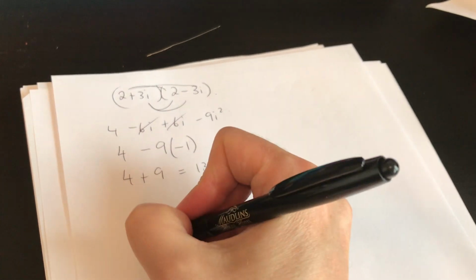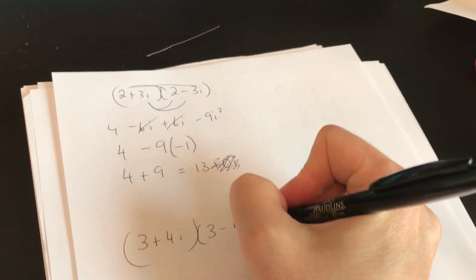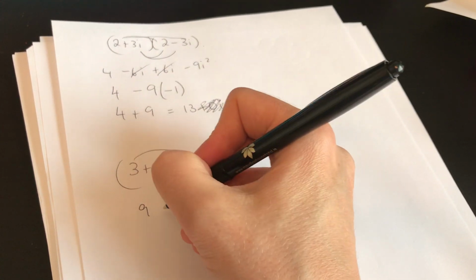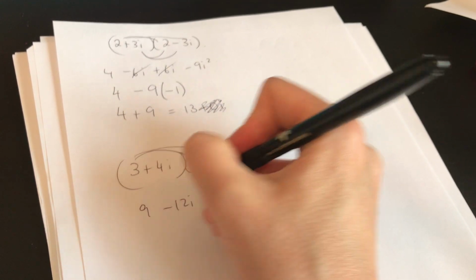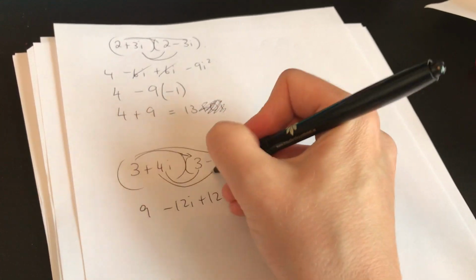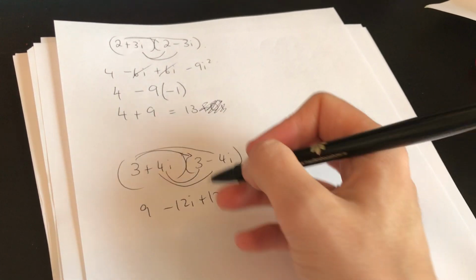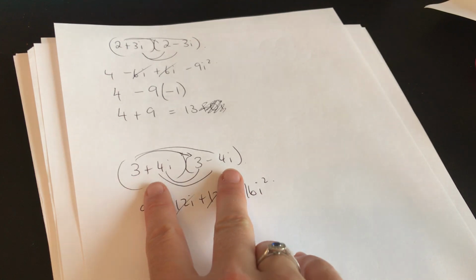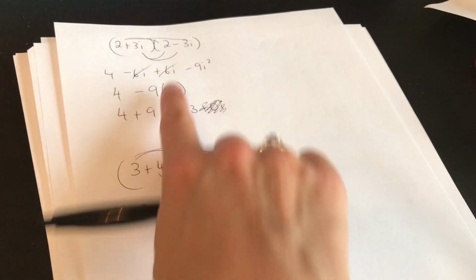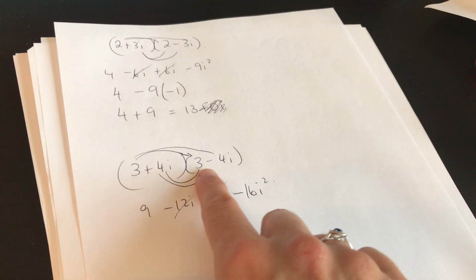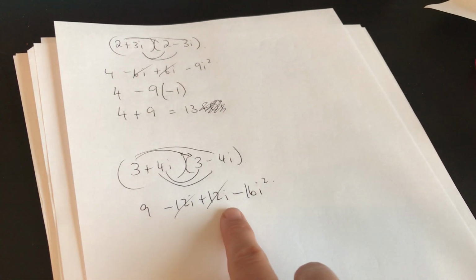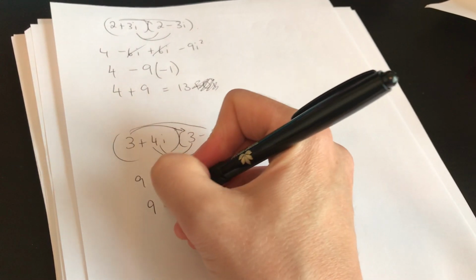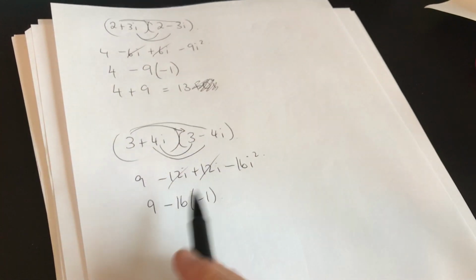Part 5, 3 plus 4i, bracket 3 minus 4i. That gives me 9 minus 12i plus 12i minus 16i squared. They're opposites, they'll cancel. Oh, that happened again. Look. When you have 2 plus 3i multiplied by 2 minus 3i, or 3 plus 4i by 3 minus 4i, that little part seems to cross off every time. That's interesting. Well, maybe I should use the word interesting loosely.